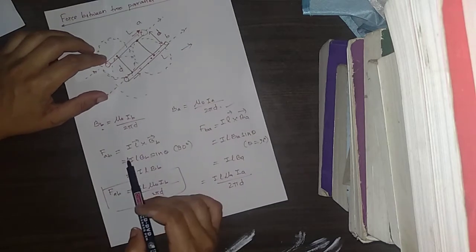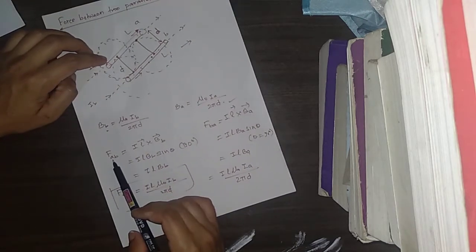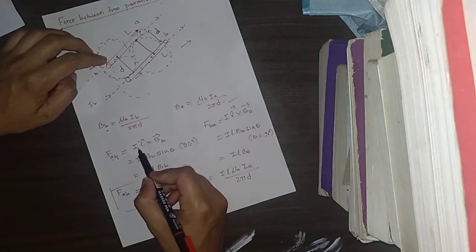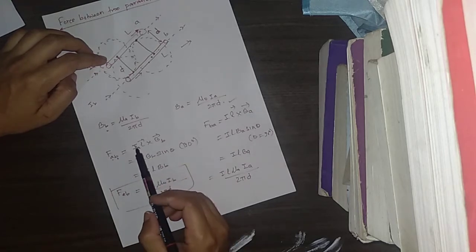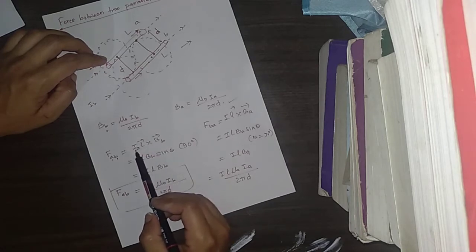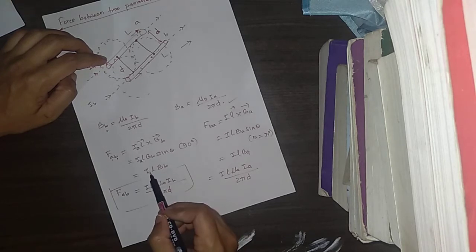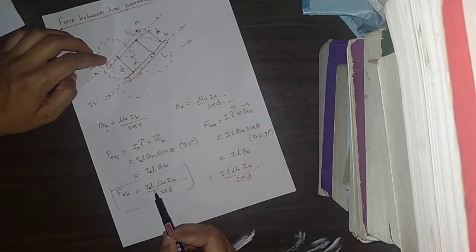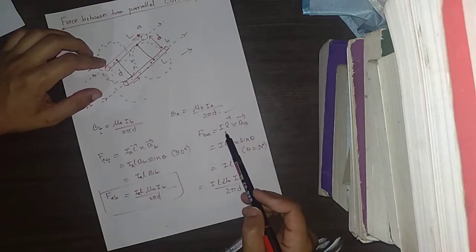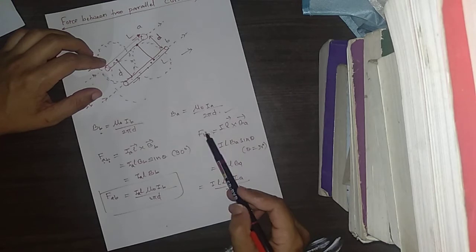Okay, I missed something. This is the force on conductor A due to the magnetic field produced by B. So IA will be here, because it is the force experienced by conductor A, in which current IA is flowing. So it is IA L BB, which is IA L mu 0 IB by 2 pi d. Similarly, this is the force on conductor B, so I am calculating the force on conductor B due to conductor A.